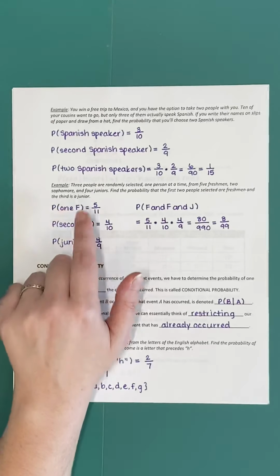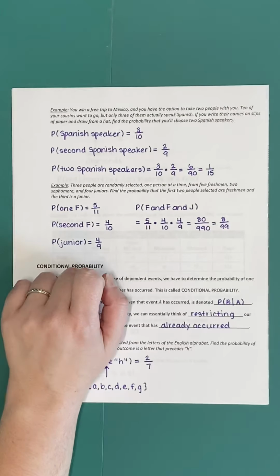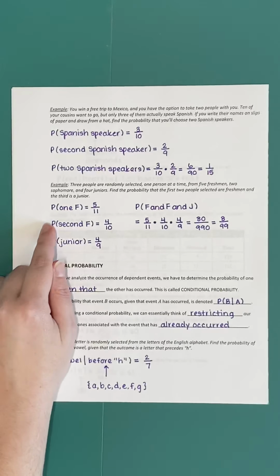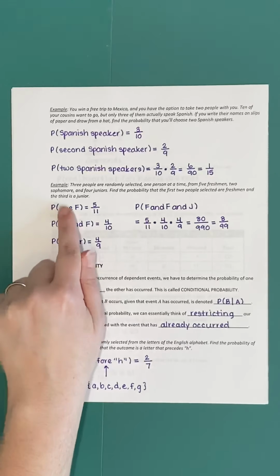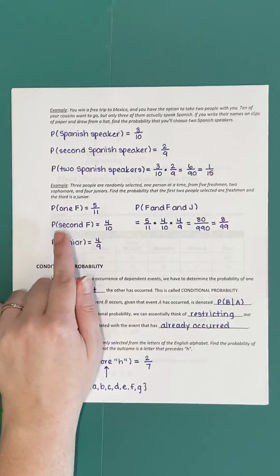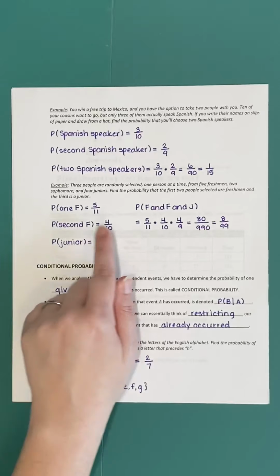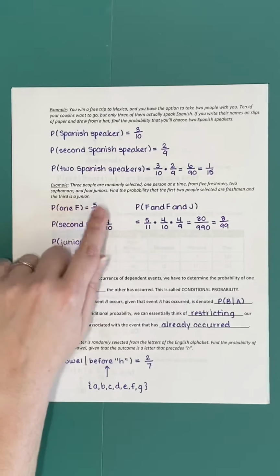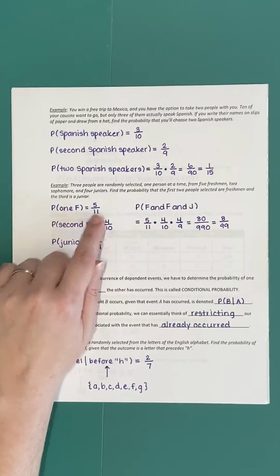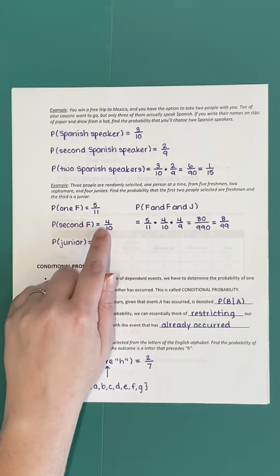So think about the impact at this point. At this point, 1 fewer person in the group, and then also 1 fewer freshman in the group. So now our second choice, what's the likelihood that the second person we choose is a freshman? Well, again, what's the effect after the first choice? The number of people in total has decreased. So that means we now only have 10 left to choose from. Now also, because we chose a freshman the first time, we now have fewer freshmen to choose from the second time. So rather than having 5 to choose from, now we only have 4 to choose from. So the probability of choosing the second freshman is going to be 4 to choose from out of the 10 remaining in total.